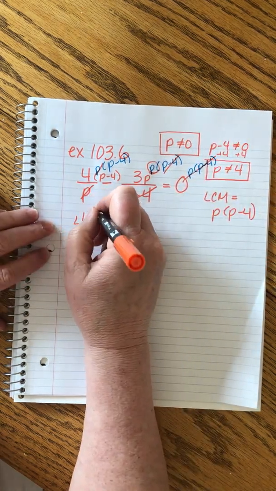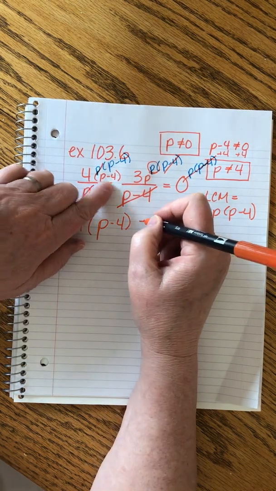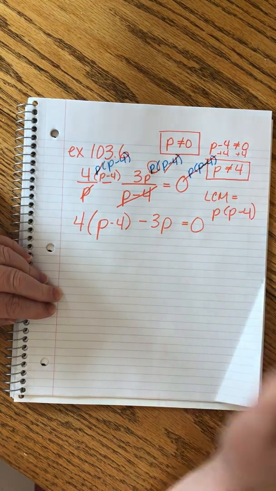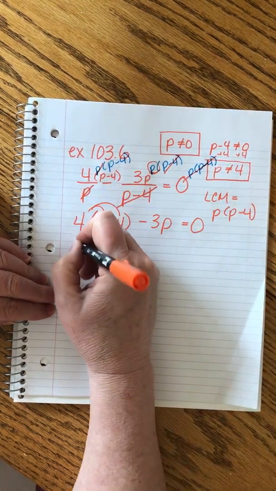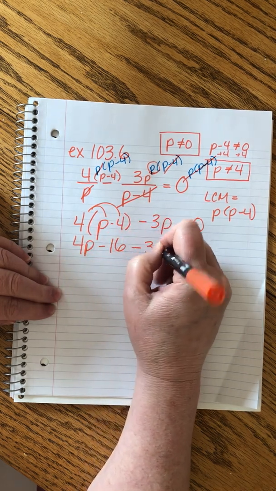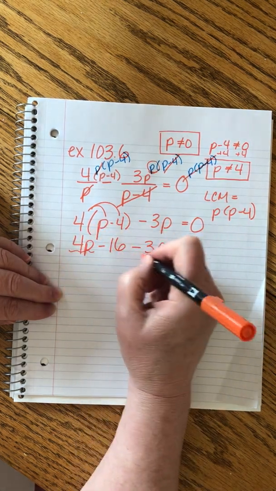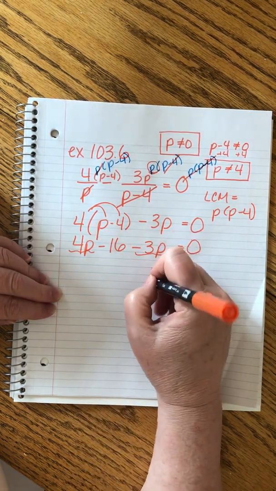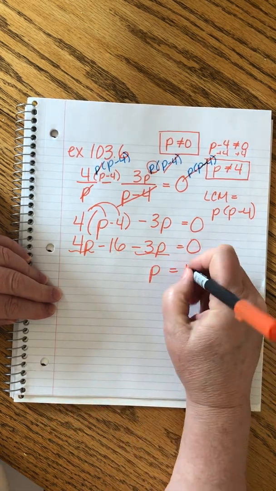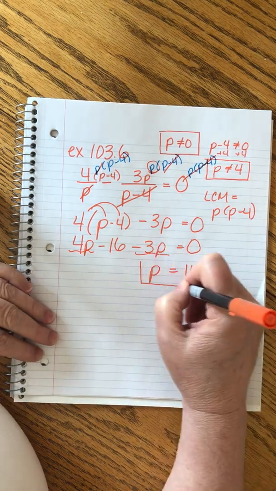So we have 4 times P minus 4 minus 3P equals 0. We distribute. Oh, look at this. That's going to give us just a single P. And so if we change sides and change signs, we get a very cute and nice little answer.